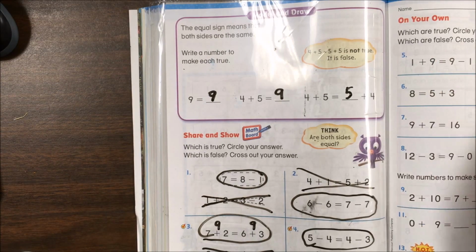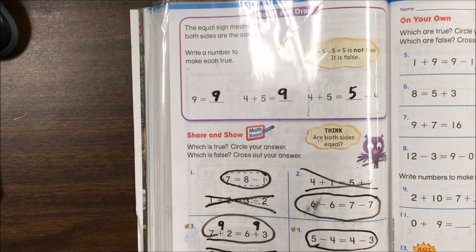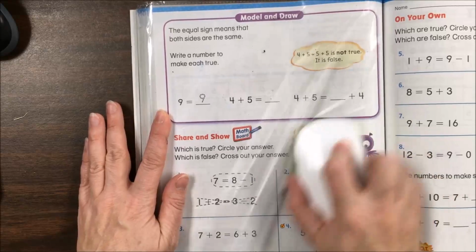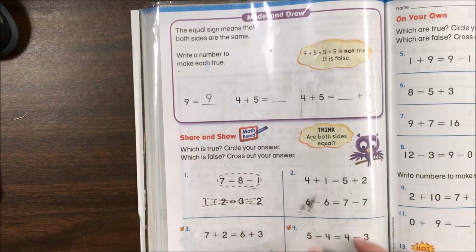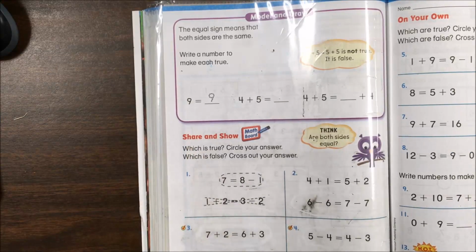Okay, so in each of these, circle the ones that are true, cross off the ones that are false. Use your arithmetic racks to help you if you need to, and remember you can write the answers above or below if that's helpful to you. Go ahead and get started.